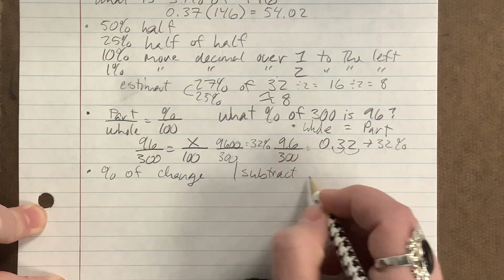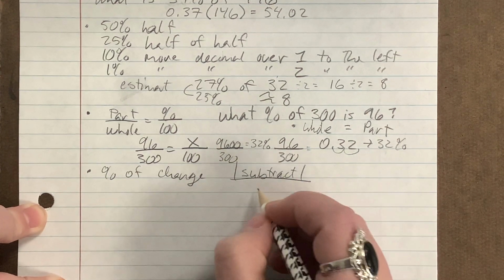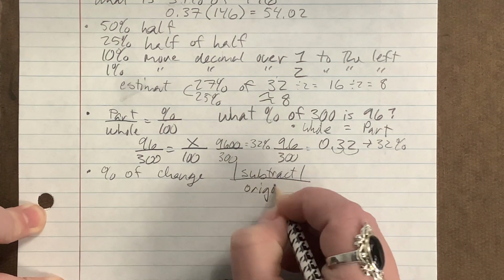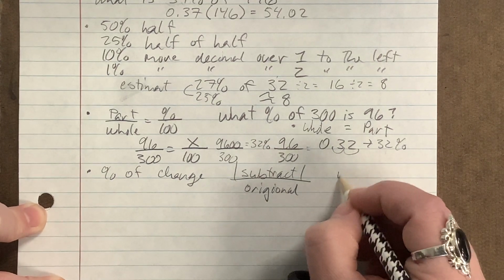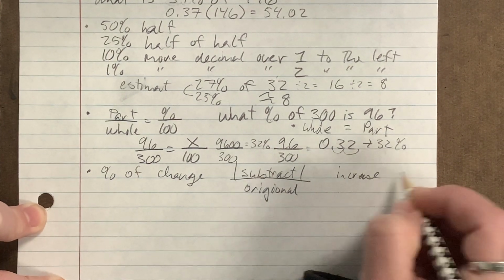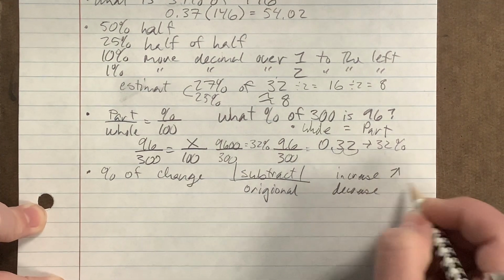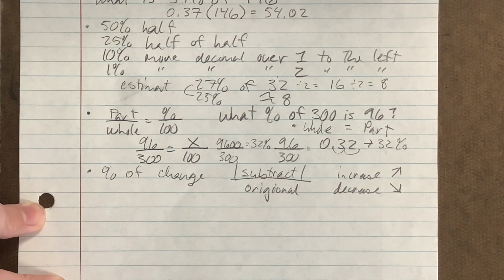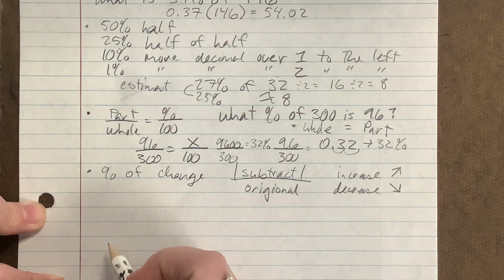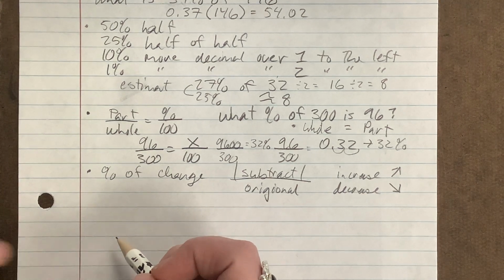And we want the absolute value of it, which we want the positive. And then the answer to that subtraction problem, we divide by the original. Okay, and then it's always good to say whether it's an increase, which means it gets bigger, or a decrease, which means it gets smaller. Okay, so for example, the infamous, on the test there aren't even stories, it's just numbers.